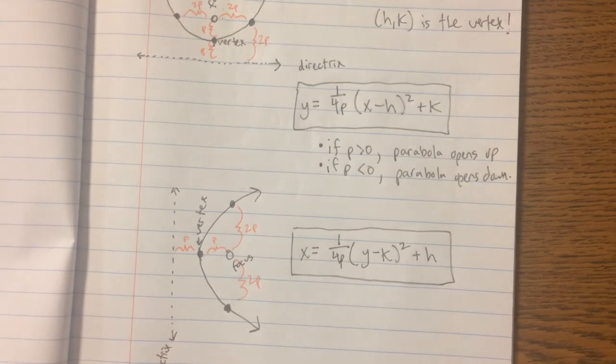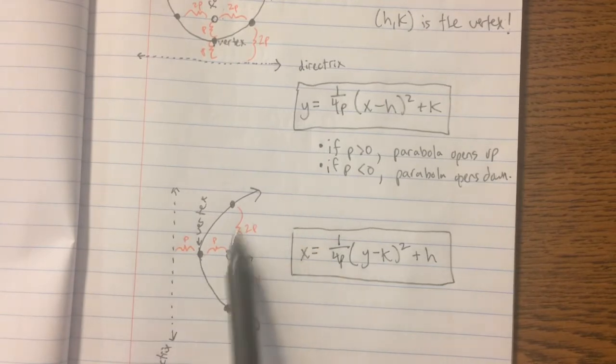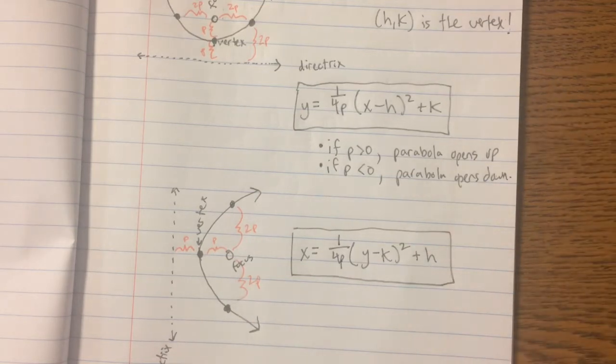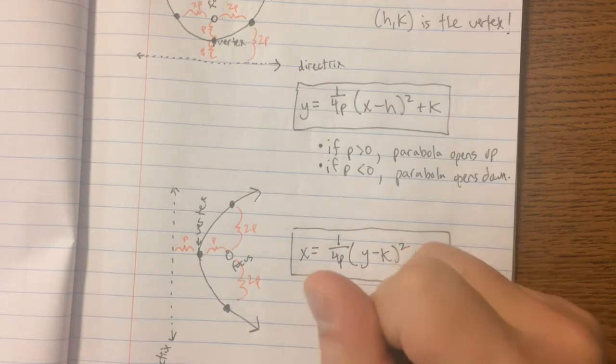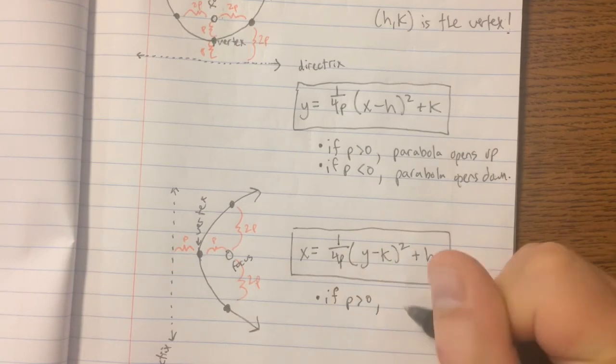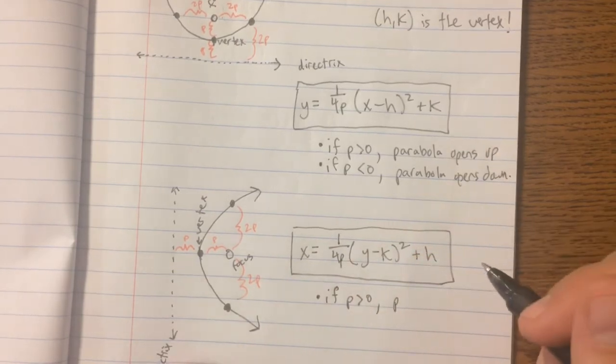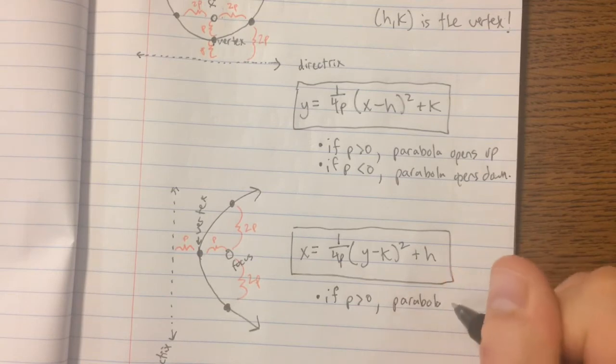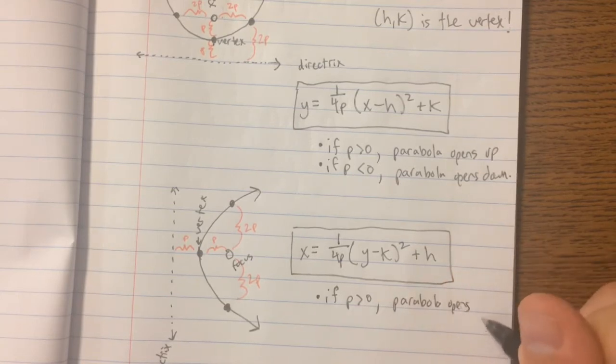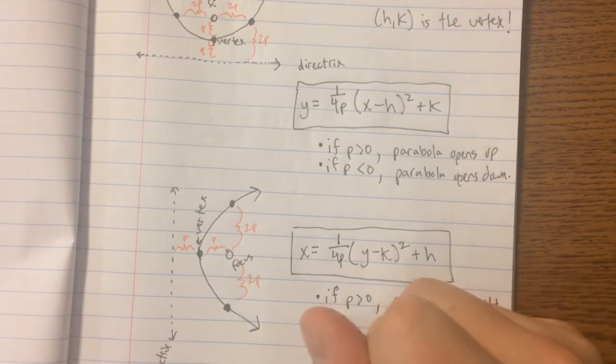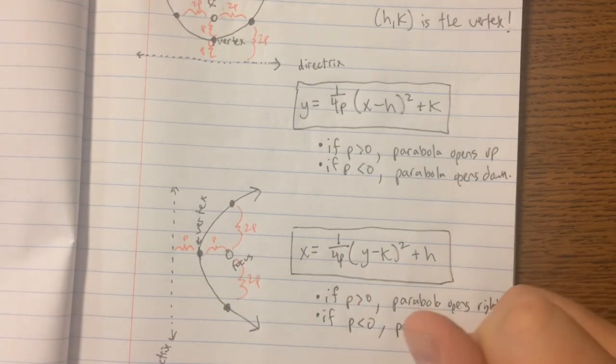Now, just like with the parabola that has a horizontal directrix, the one that has a vertical directrix can open either right or left depending on the p-value. If the p-value is positive, then just like with the other one, this is going to open in the positive direction. If the p is negative, the parabola will open in the negative direction. So if p is positive, the parabola opens to the right, like we have drawn here. And if p is negative, it'll open to the left.